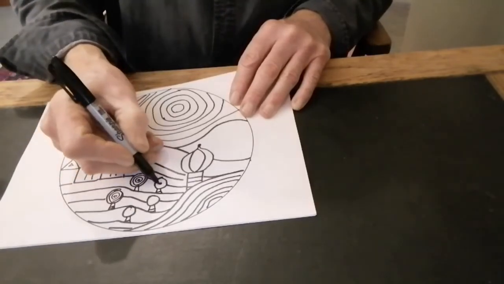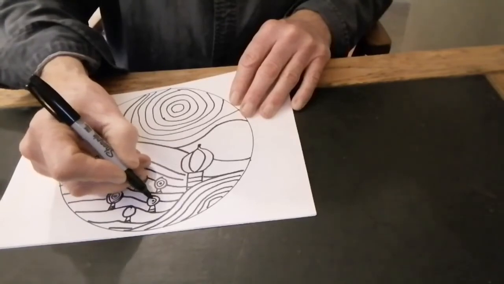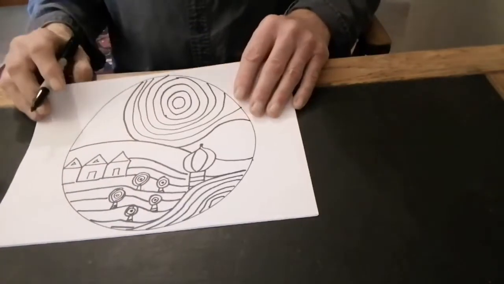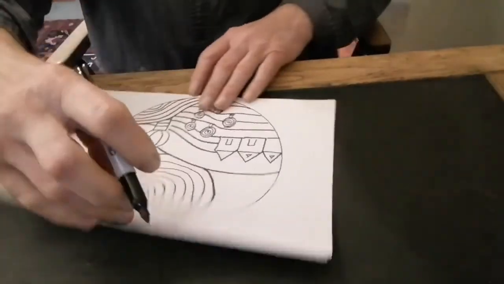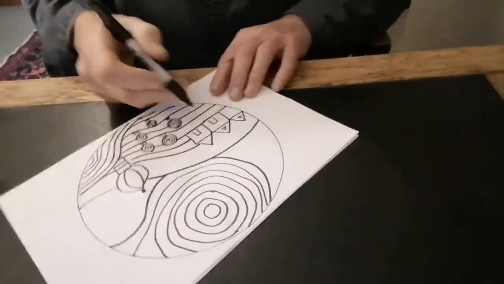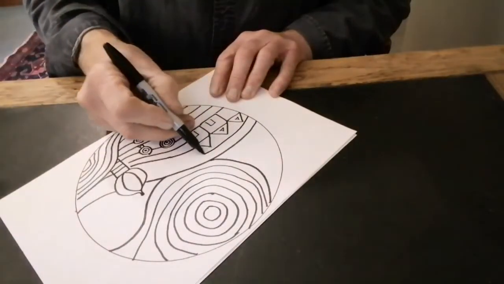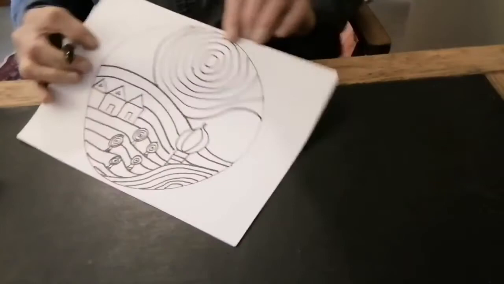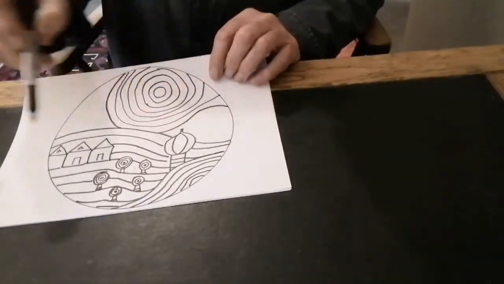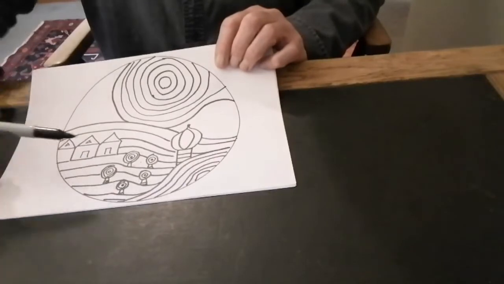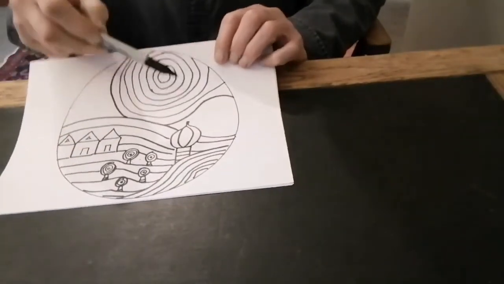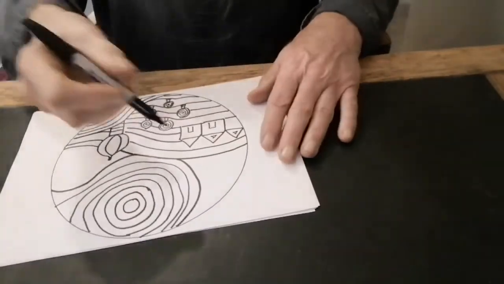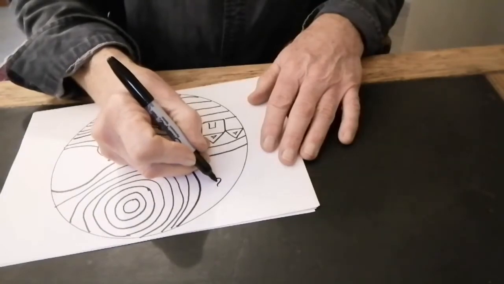So around you go. Some trees are bigger than others, so you get more of the lollipop shapes into them. And then, because it was raining, I think that line might do with another one there. So you can see the movement that's coming with those lines now as well. This is the hill that's in front, this is the hill that's behind, this is the sky, and this part's the sun.